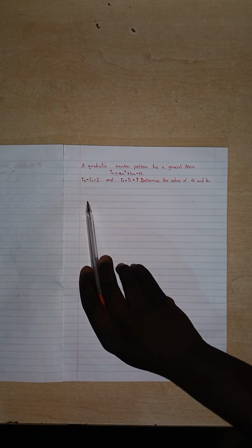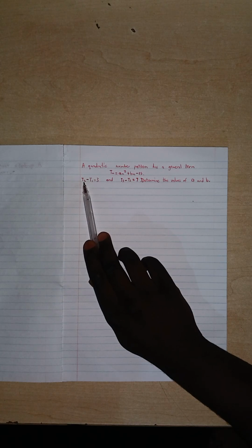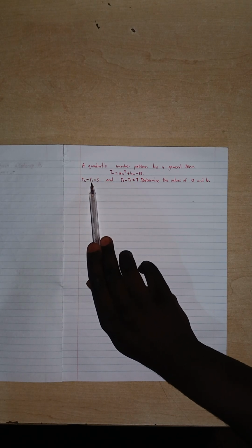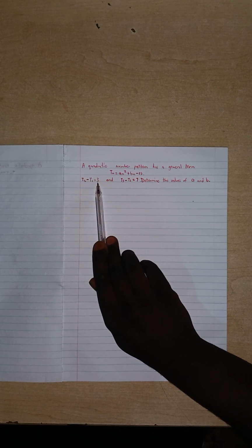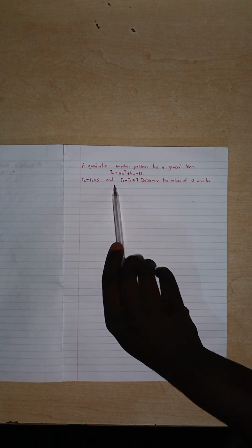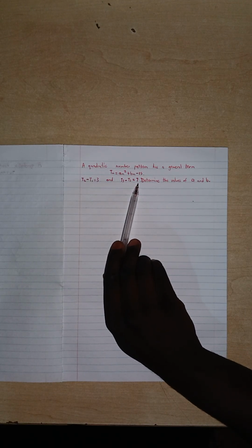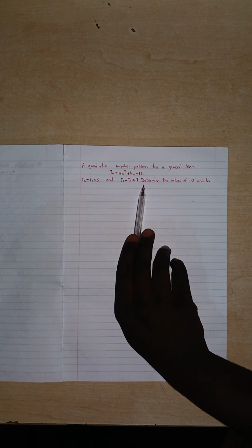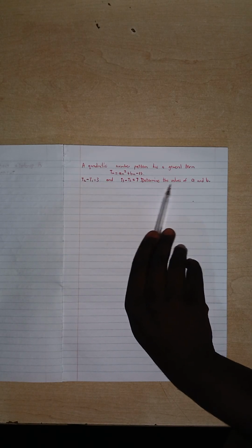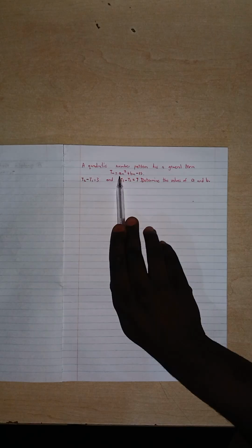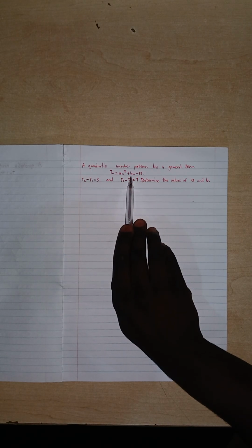So they gave us term number 2 minus term number 1 is equal to 3. Let's note this. And term number 3 minus term number 2 is equal to 7. Then the question says, let's determine the values of A and B, which are this A and this B.